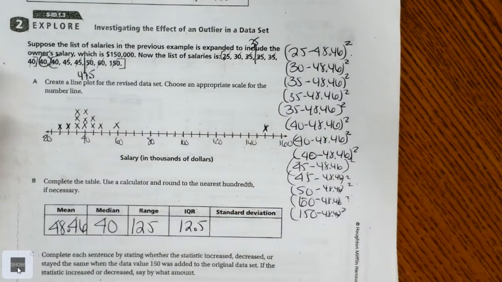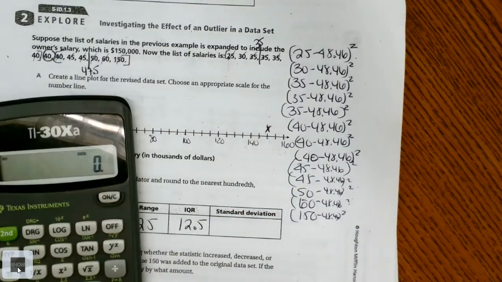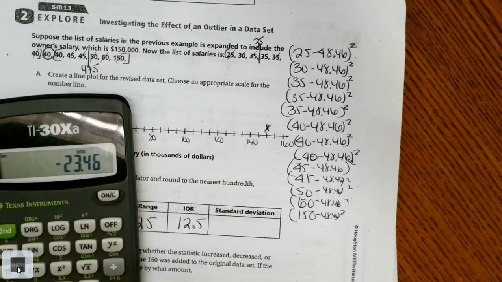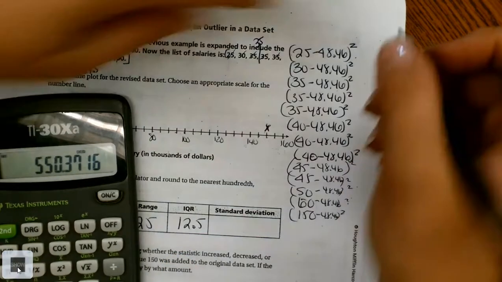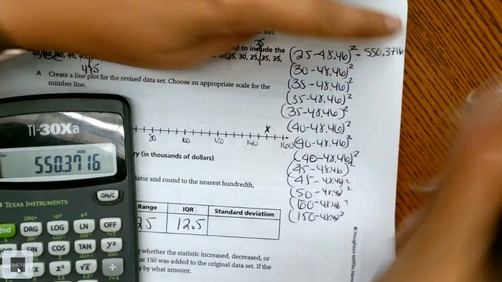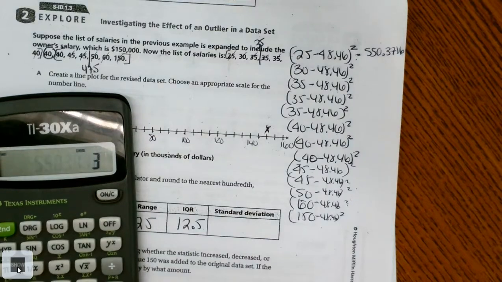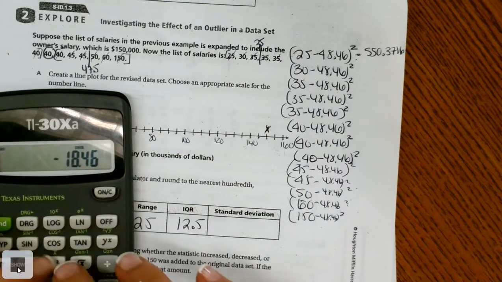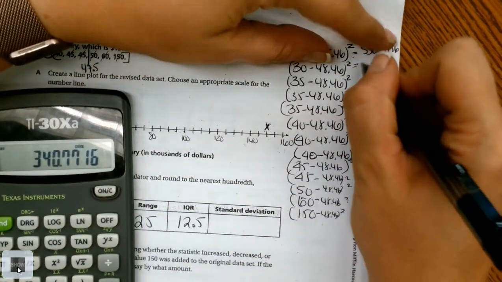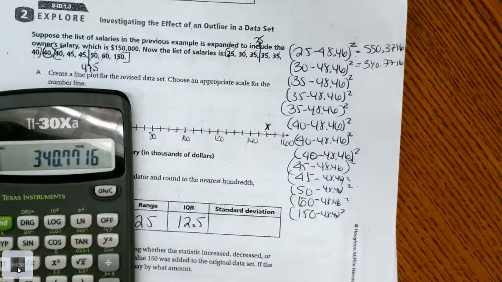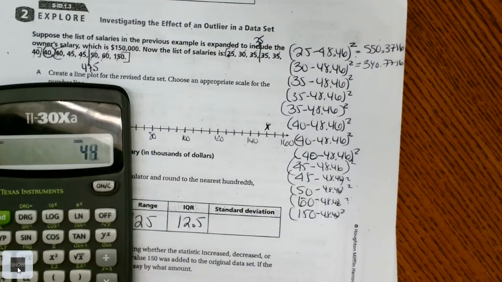45, 45, 50, 60, 150. All right. 25 minus 48.46, squared. 30 minus 48.46, squared. 35 minus 48.46, squared.